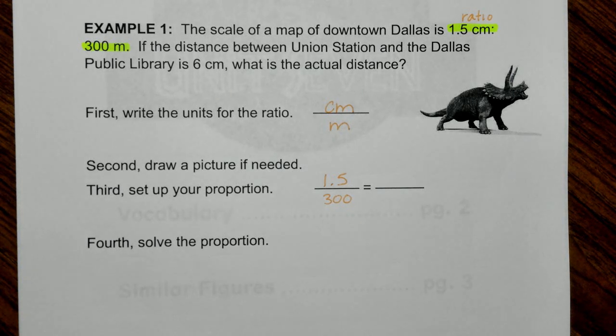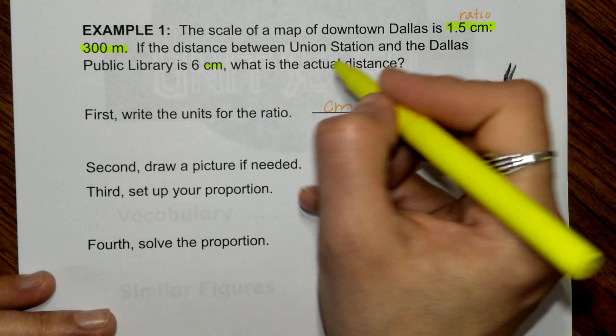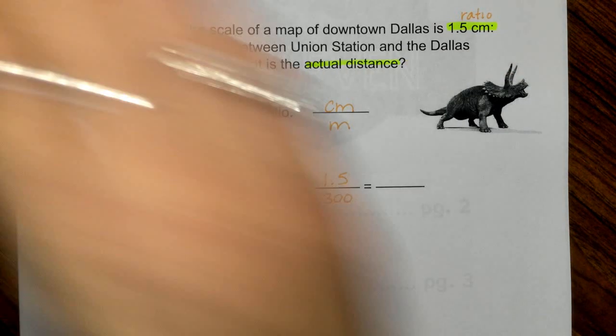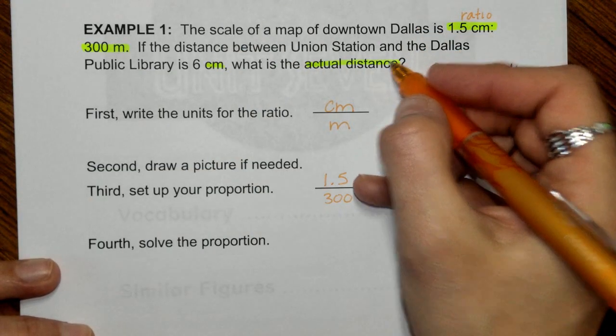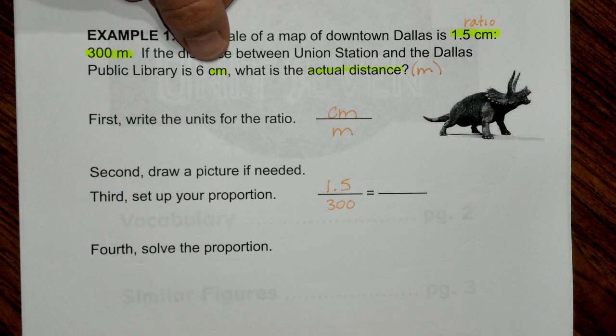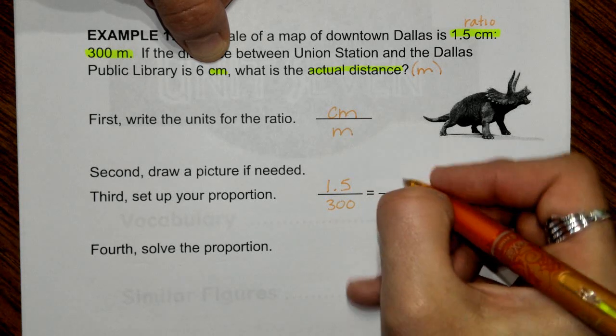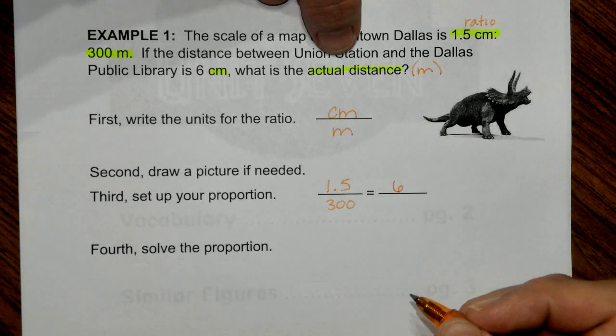So now we need to take a look at what they gave us. They gave us that the library is 6 centimeters. We want to know the actual distance. We need to remember the actual distance is going to be the meters. This is in real life. They gave us centimeters of 6. Centimeters was said to be on top, so we get to put the 6 on top. We are looking for the meters.